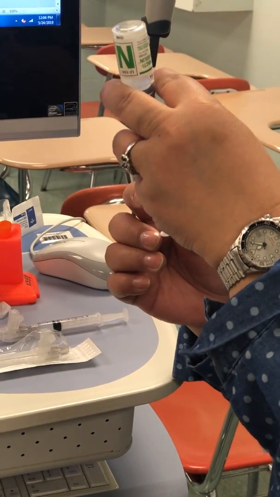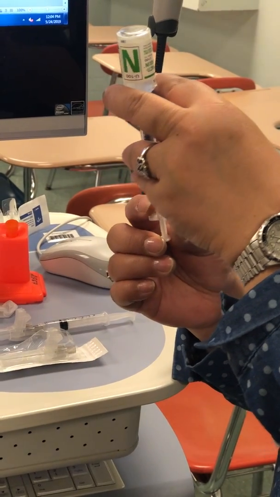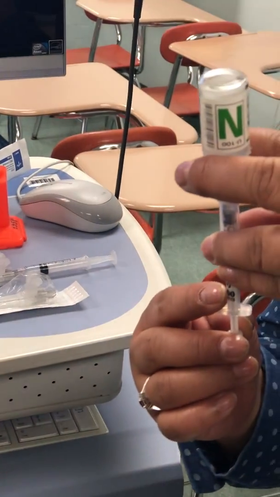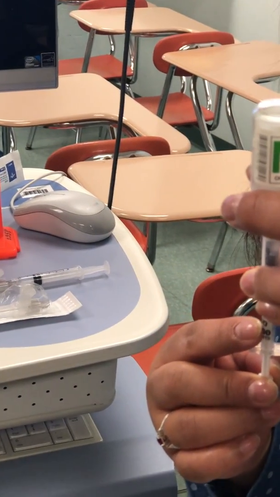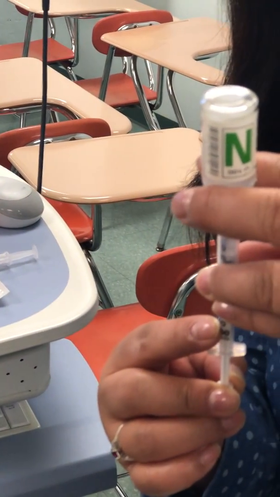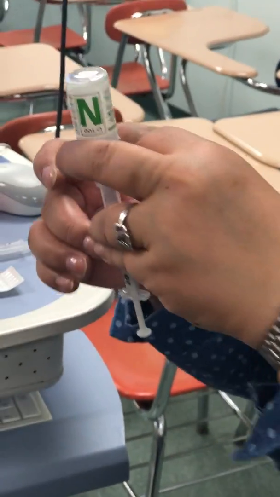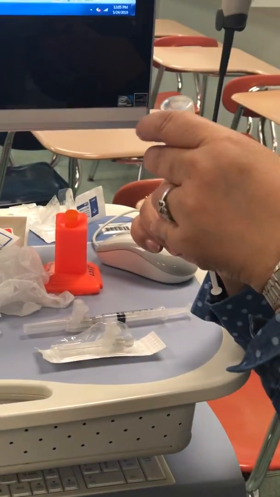It's very fragile, it might bend. So we will go straight to 25, all right? It has to be precise. You cannot pass 25 because you cannot push it back, all right? So make sure it's precise.